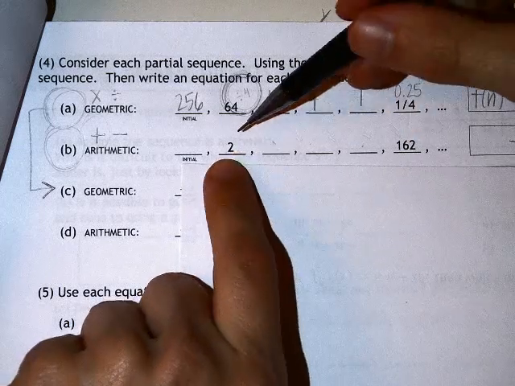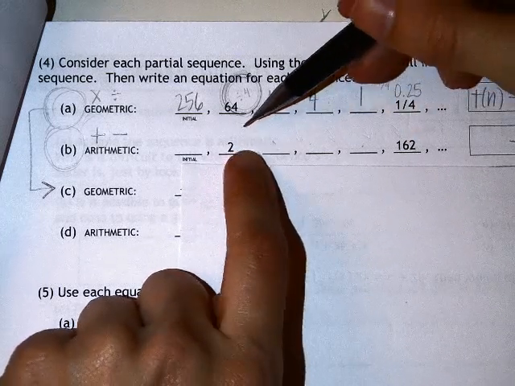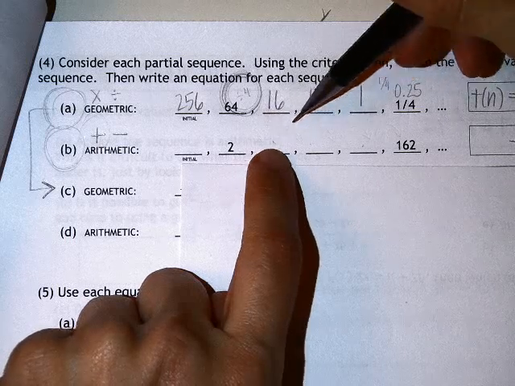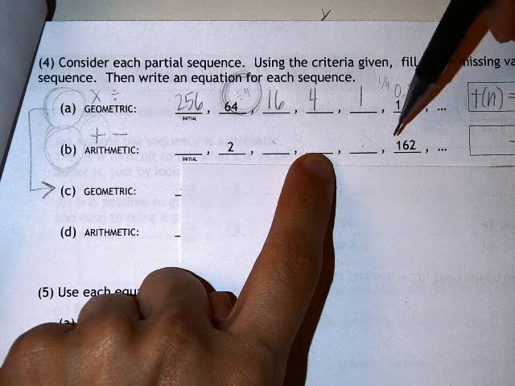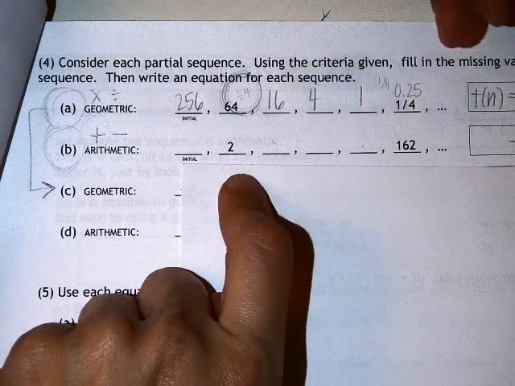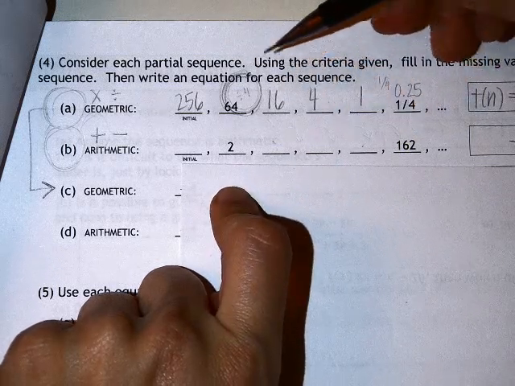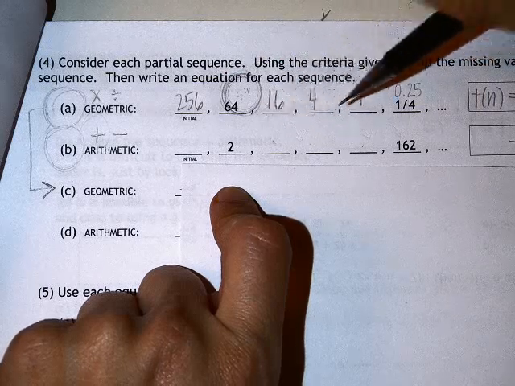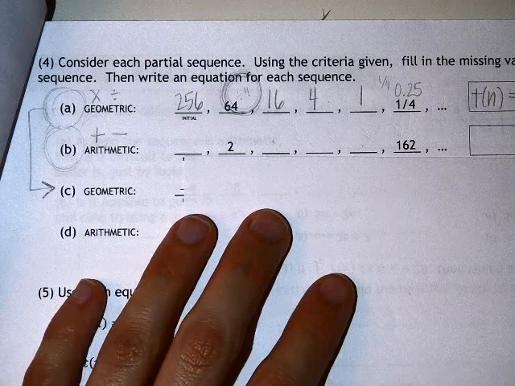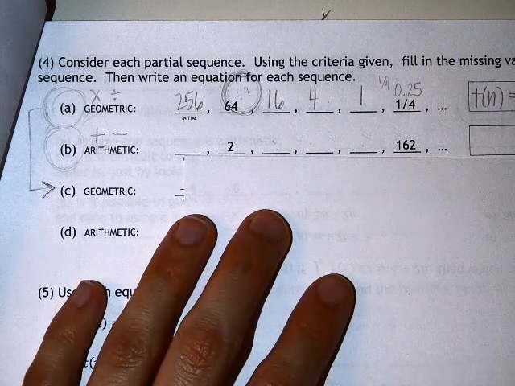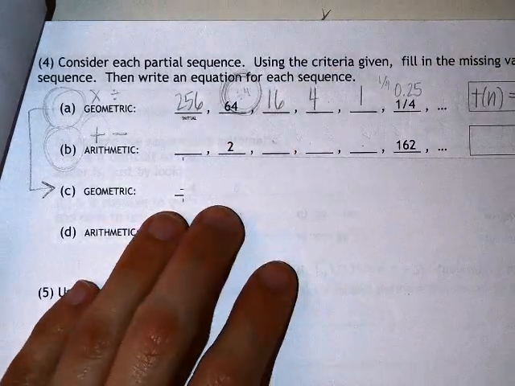So maybe I have to add something really big, like add 100. 2 plus 100, that's 102, plus another 100, that's 202. Oops, that's way too big, because I'm already too big for 162. So it's got to be something in between. But gosh, there are a lot of numbers in between. It feels like guessing and checking this might take a long time. If you have the patience to guess and check, more power to you. But if you don't have the patience to guess and check, maybe we can figure this out another way.